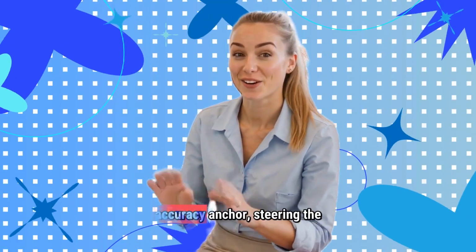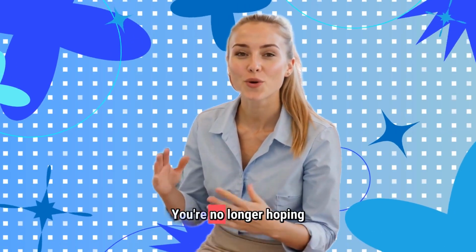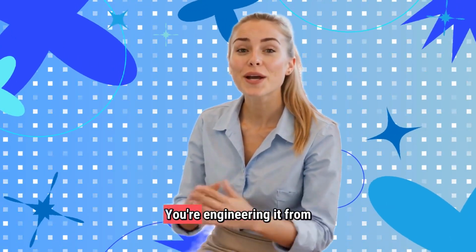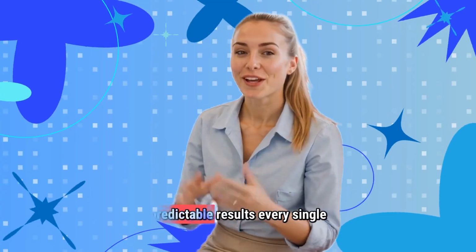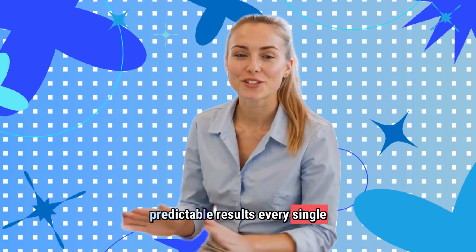It acts as an accuracy anchor, steering the AI and directly fixing those unstable and unreliable outputs that frustrate so many users. You're no longer hoping for a good result. You're engineering it from the start. This is the non-negotiable step for getting professional, predictable results every single time.